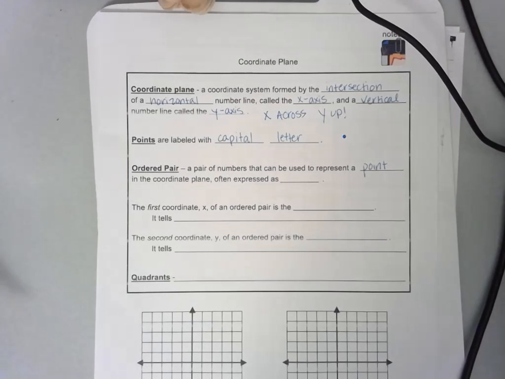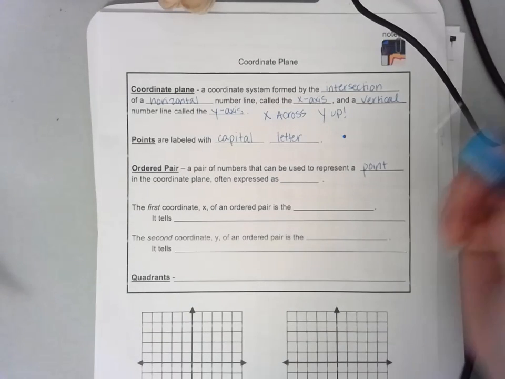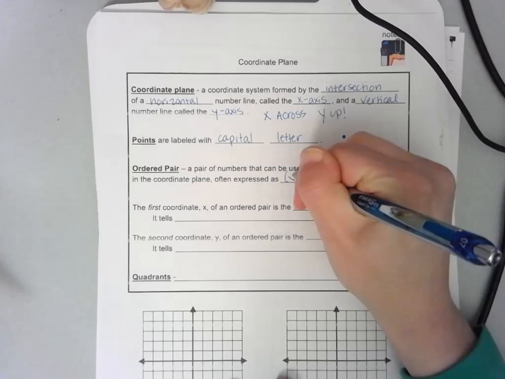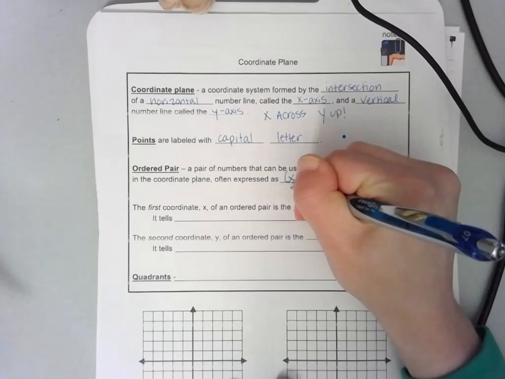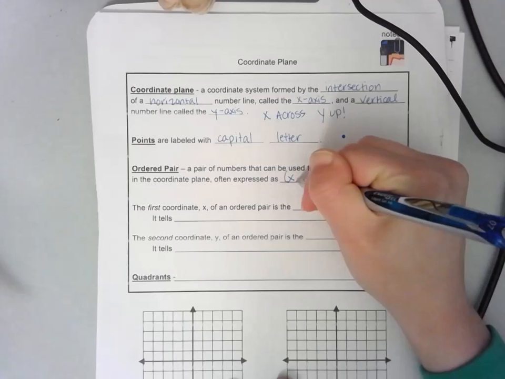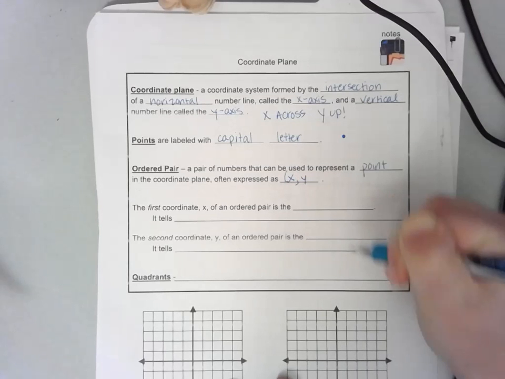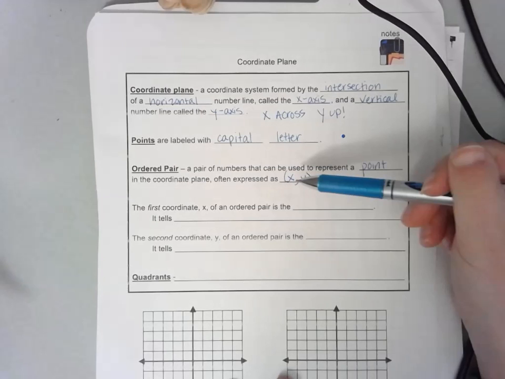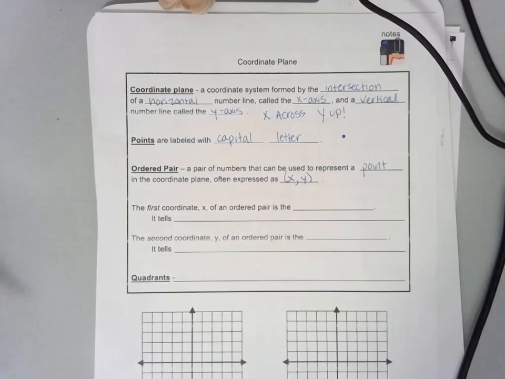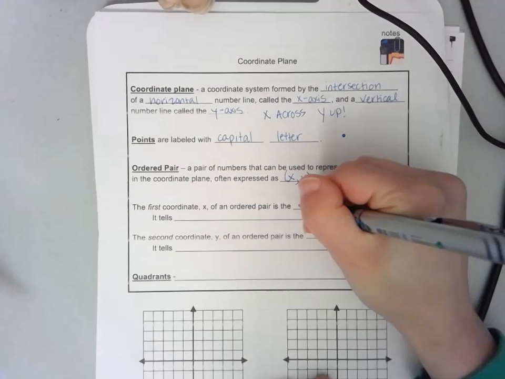And in the coordinate plane, ordered pairs are often expressed as x, the value where we go across, and y, the value that we go up or down. So x and y are numbers, but we don't know what numbers they are, so we just put letters there called variables. The first coordinate x of an ordered pair is the x-coordinate.